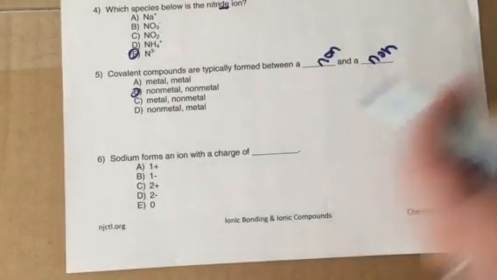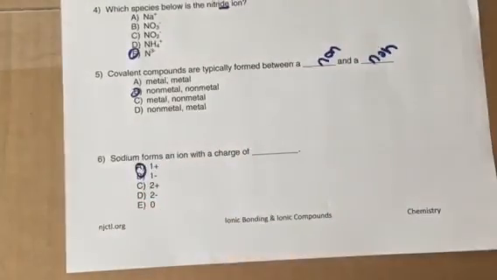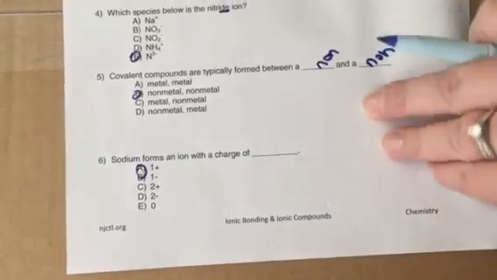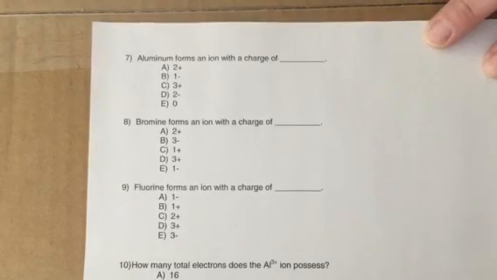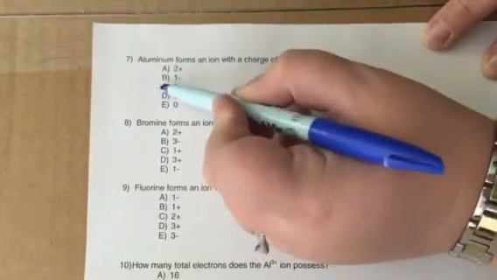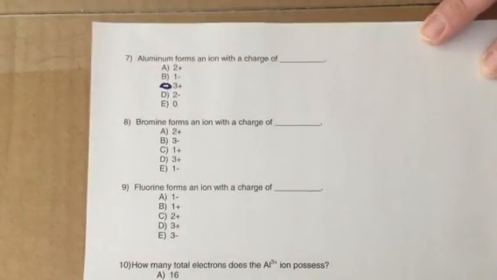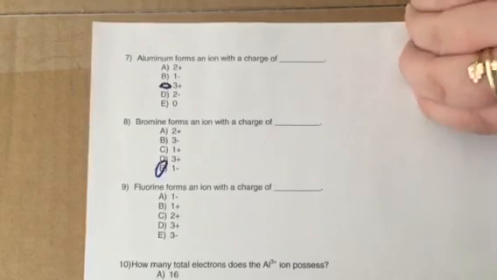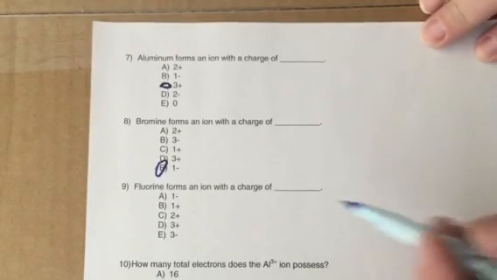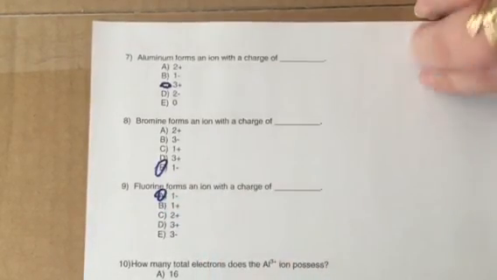Sodium forms a charge of +1. That simply comes from the periodic table, and I did go through that in the video on that. So let's jump over here, flip our page over. Question number 7, aluminum has an ion of what? Aluminum is a +3, again comes from the periodic table. Bromine forms an ion of a -1. Fluorine with an ion charge of -1.